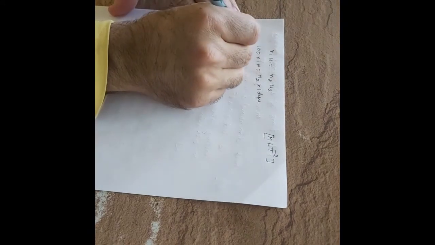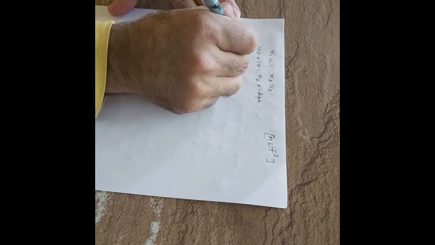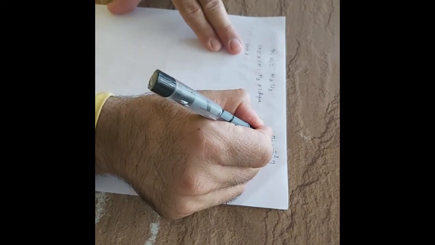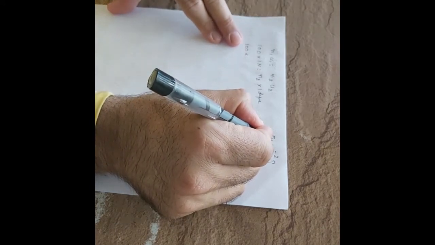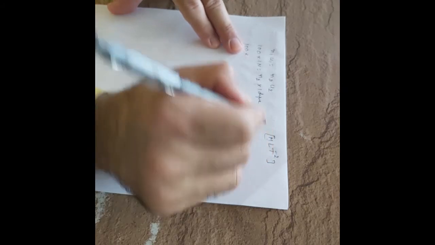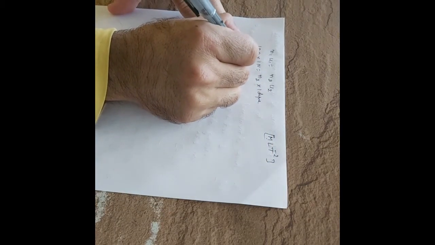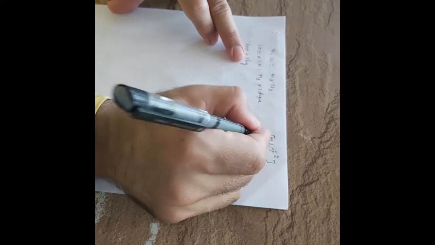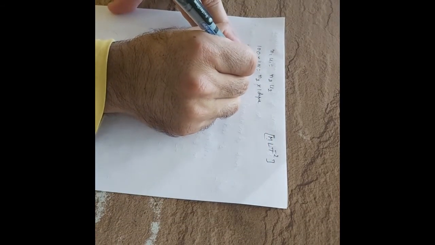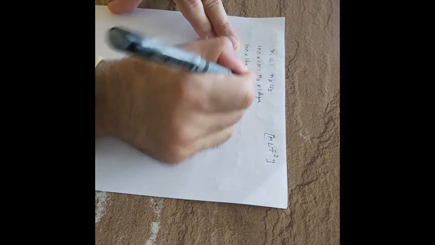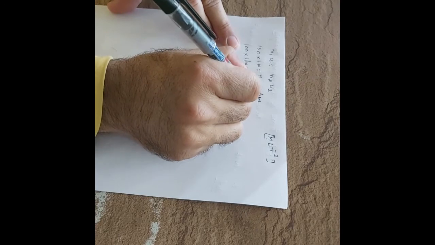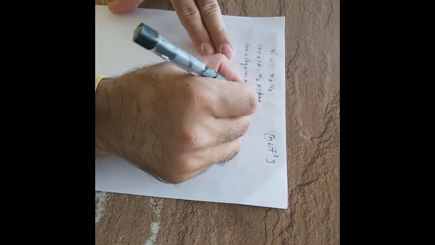Now what is 1 Newton? 1 Newton is the SI unit, and in SI units mass is measured in kilogram. So in place of M I will put 1 kilogram, in place of L I will put 1 meter, and in place of time I will use 1 second to the power minus 2, right?